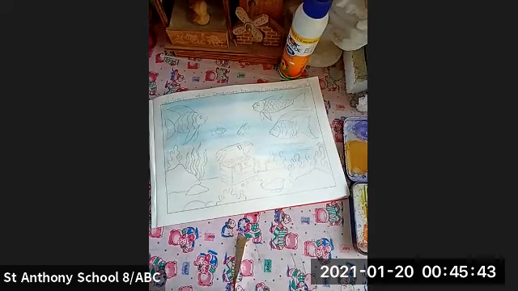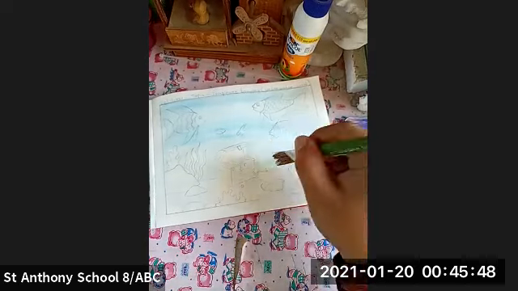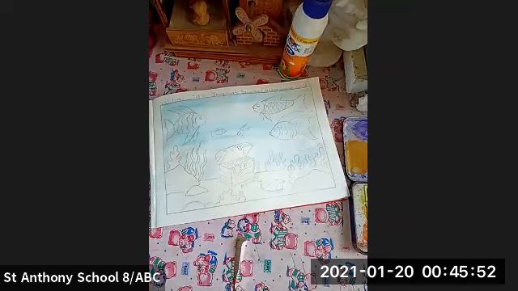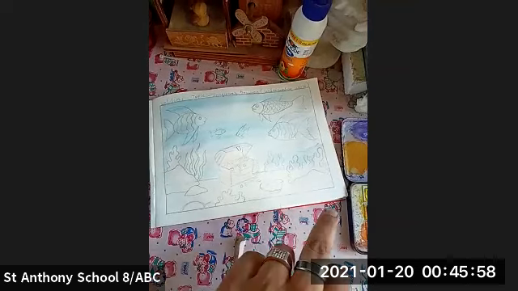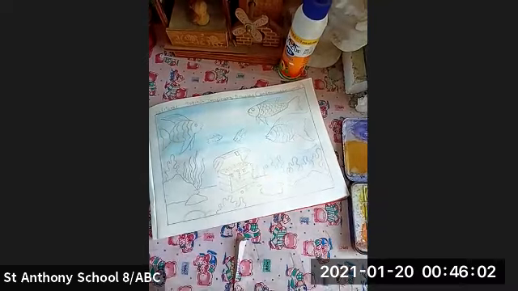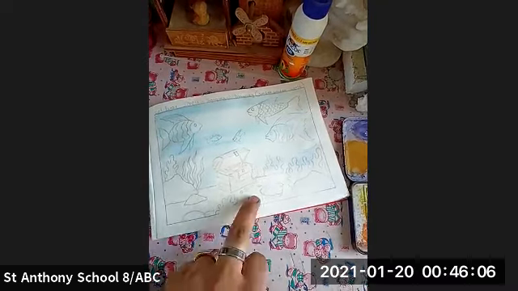Okay, just let it dry. Till then, we are going to start coloring from the down part. Here I have given the wash, let it dry, and till then we are going to color the ground.